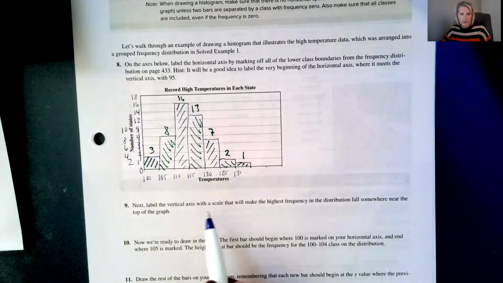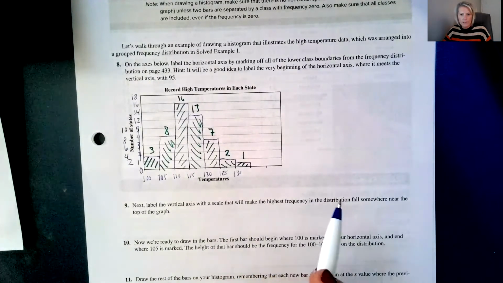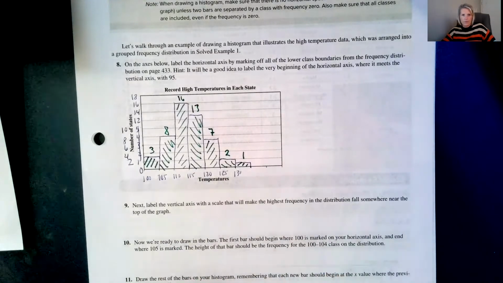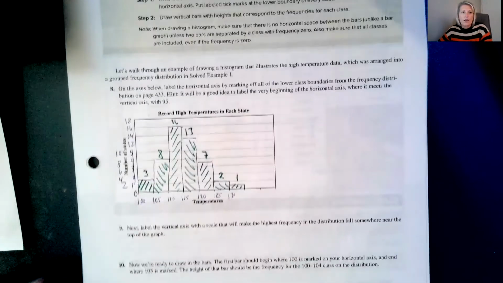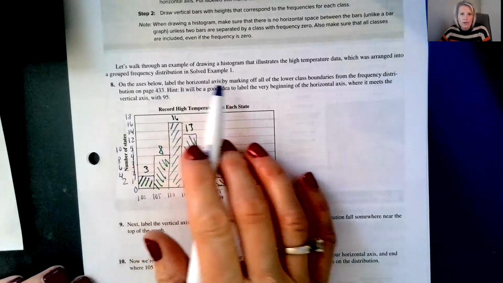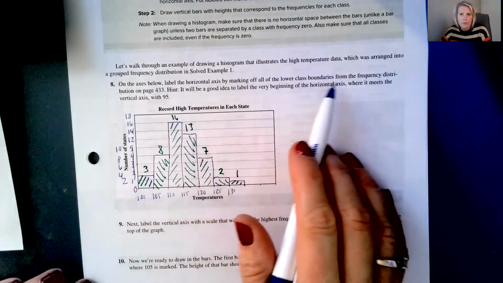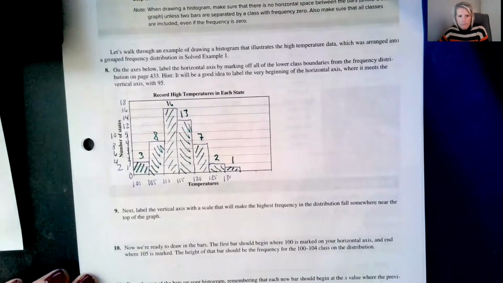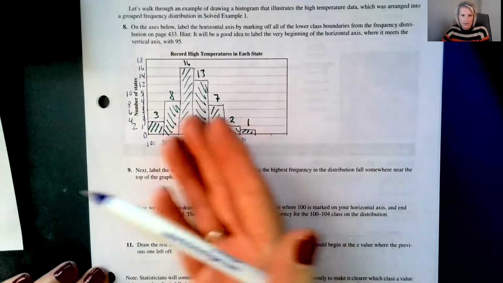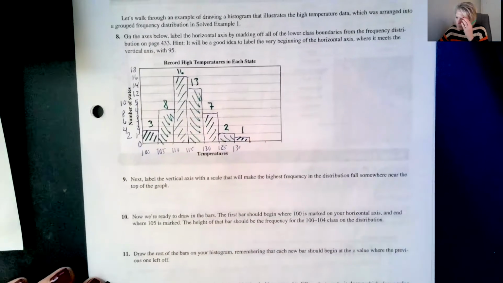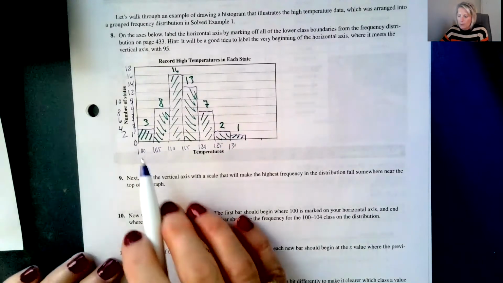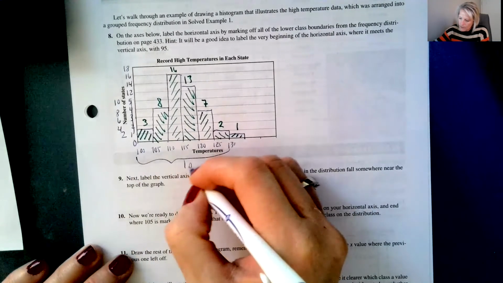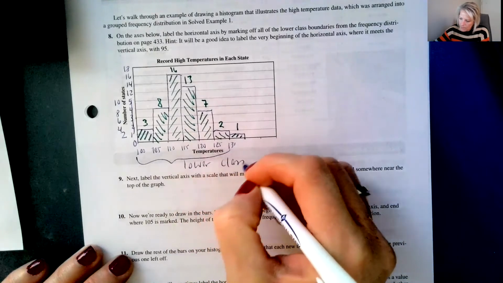So it says next, label the vertical axis with a scale that will make the highest frequency in the distribution fall somewhere near the top of the graph. So it says on the axis below, label the horizontal axis by marking off all the lower class boundaries from the frequency distribution. We did this. So we did 9, 10, and 11 just by drawing it without actually walking through them. So because of space, I only marked my lower class boundaries.